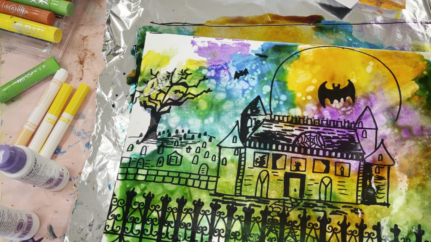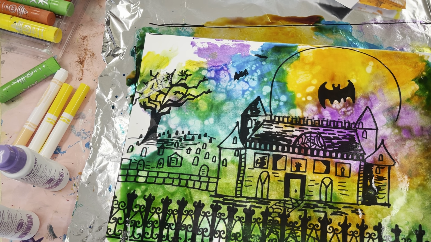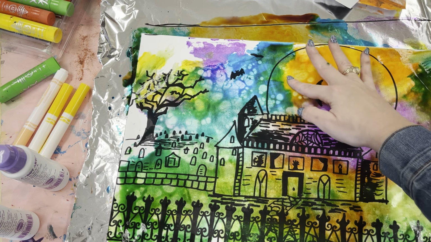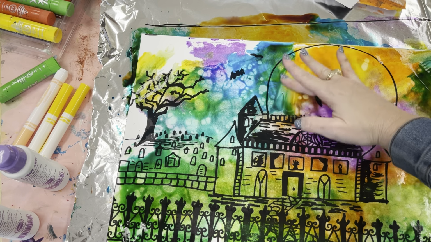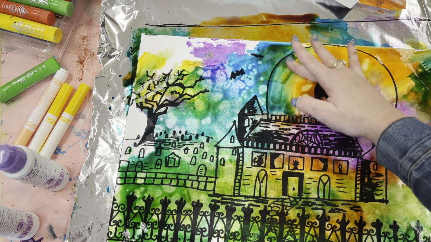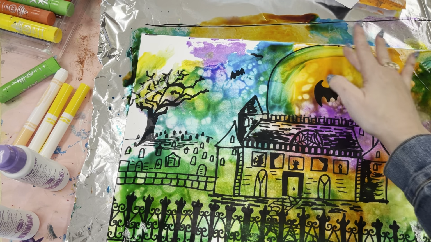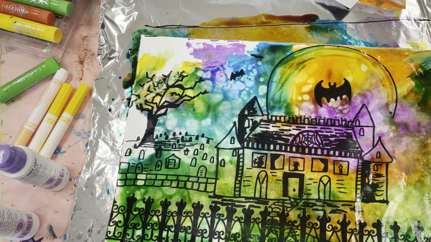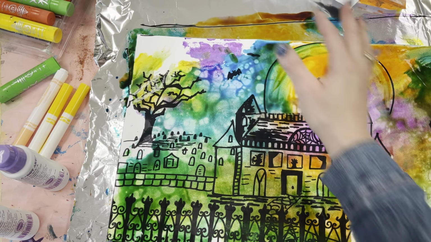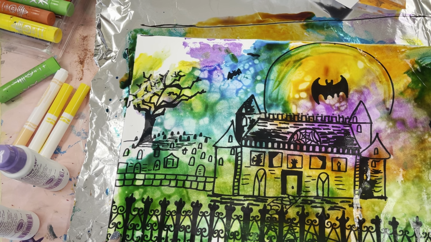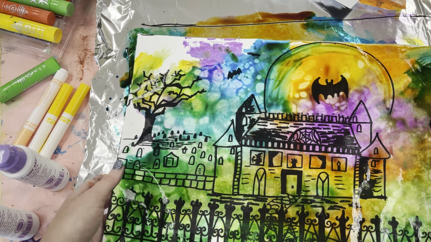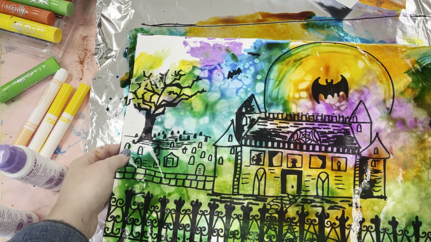I really like how this part turned out. I think you can kind of mix it here. That's a good start. If you want it still wet, you can kind of mix it and make it look prettier. Okay, but that looks really cool. So I'm going to let it dry completely and then do a second layer again, because I'm not really liking how this part turned out, but this part looks really good.